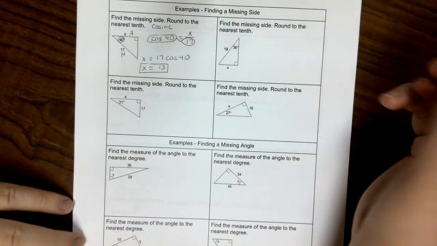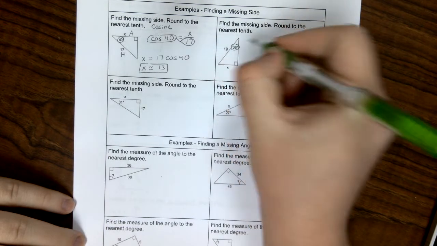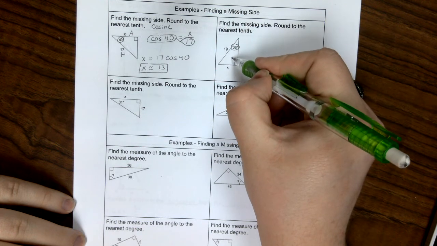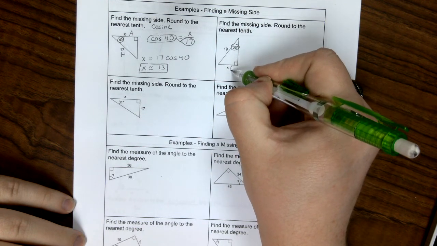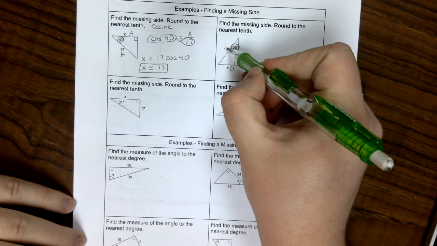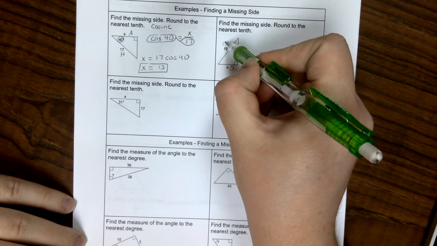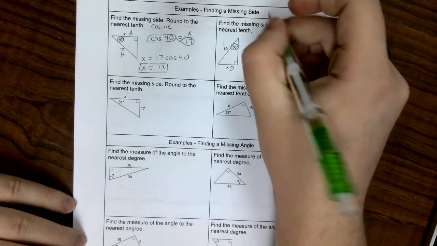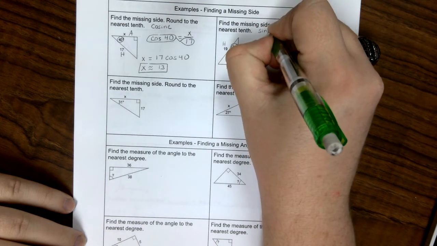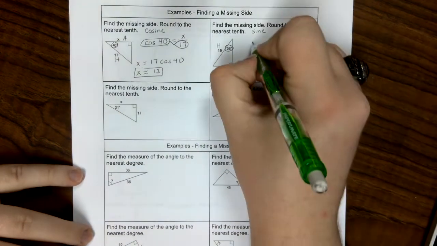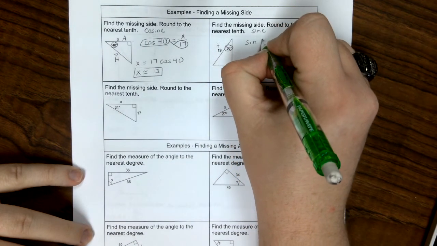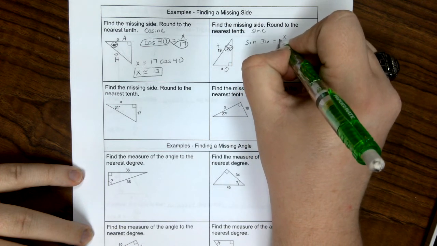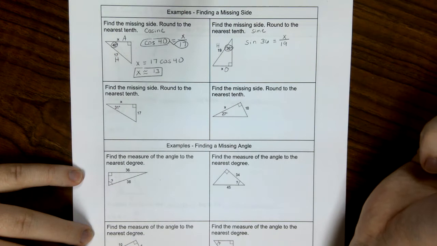So let's keep going. We go from 36. I'm looking at what they gave me. I have to go across the triangle to get to this x, so that makes it the opposite. 19 is across from the 90, so that makes it the hypotenuse. Who uses the opposite and the hypotenuse? Well, sine does. So we're going to do sine 36 equals opposite over hypotenuse.